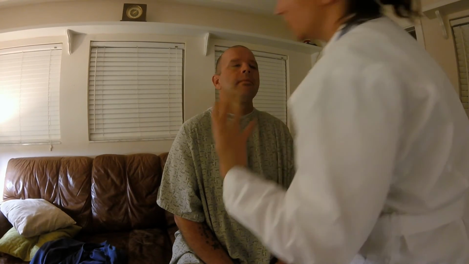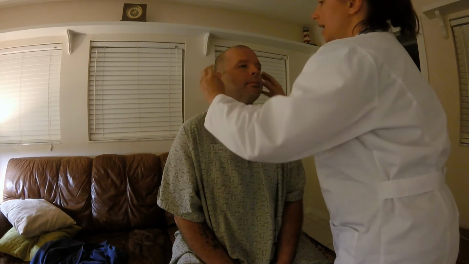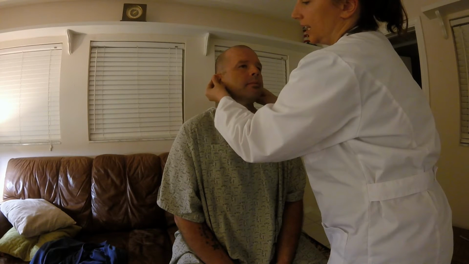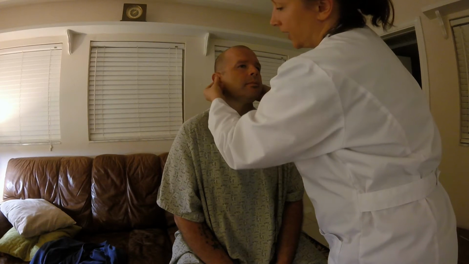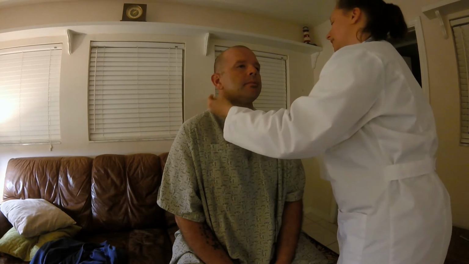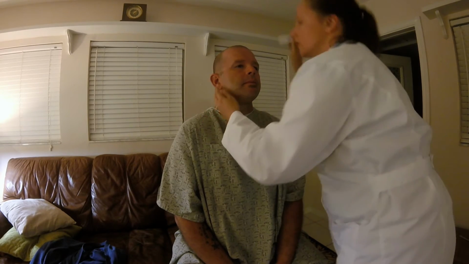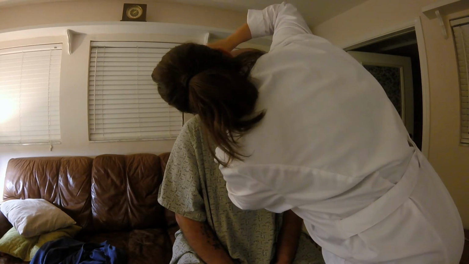What I'm looking at now are his ears. They're symmetrical. They're in the correct location. I'm not seeing any lesions or sores, abscesses, or drainage in any of them. I'm going to palpate that auricle in here. And I don't see anything. I'm going to take my pen light again. That looks good. Still nice and clean.